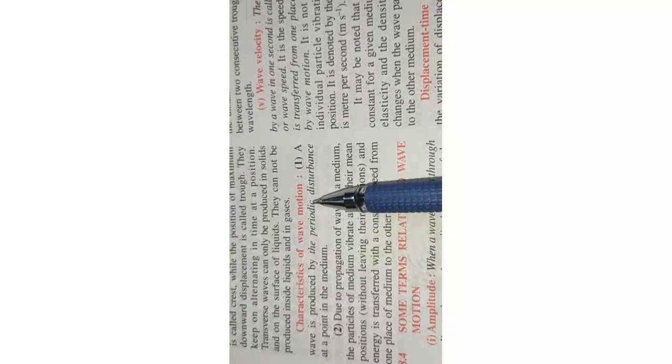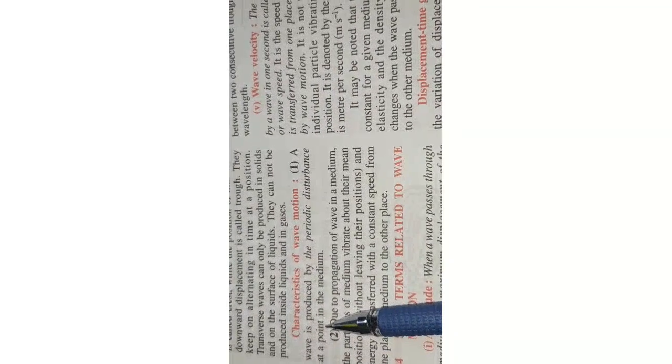A wave motion has two characteristics. Firstly, it is produced by a periodic disturbance at a point in a medium, and secondly, the particles of the medium vibrate about their mean position. They do not leave their position, only the energy gets transferred.